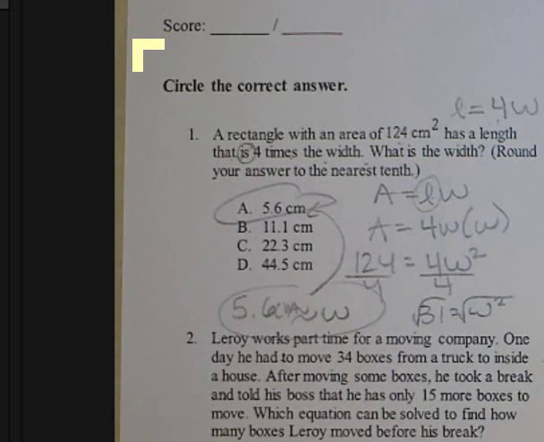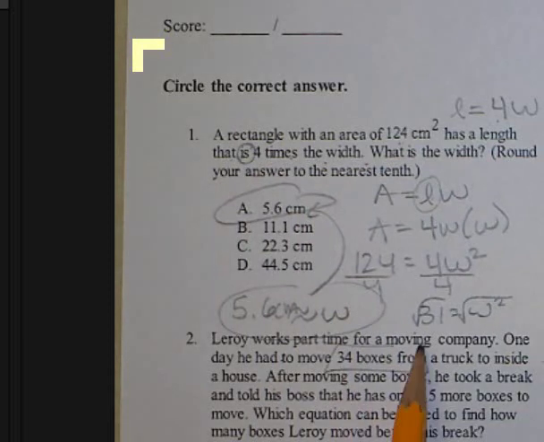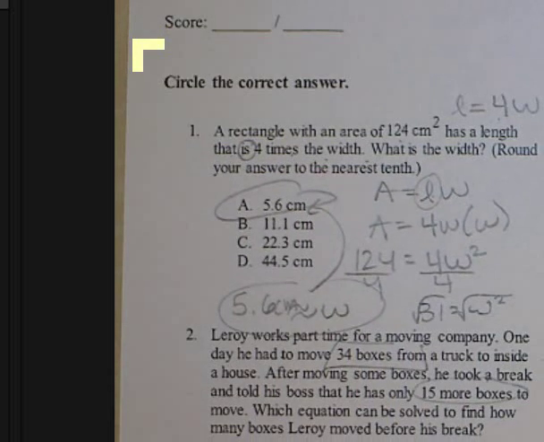Leroy works part-time for a moving company. One day he has to move 34 boxes from his truck to inside of a house. After moving some boxes, he took a break and he told his boss that he has only 15 more boxes to move. So he has to do a total of 34 and he has only 15 more to move. Which equation can be solved to find how many boxes he has moved before taking his break?